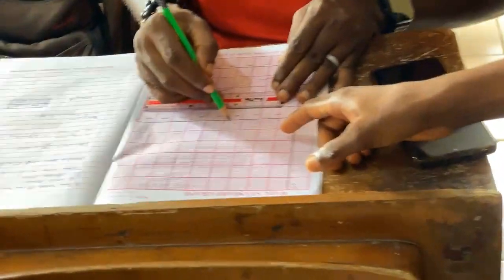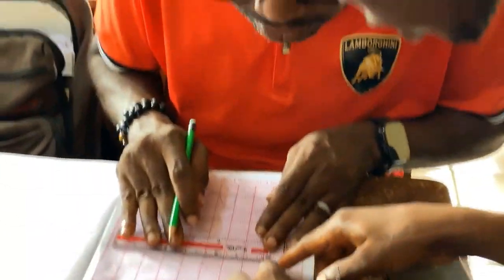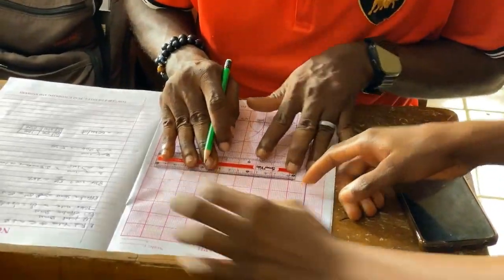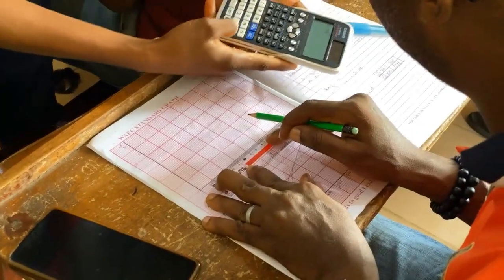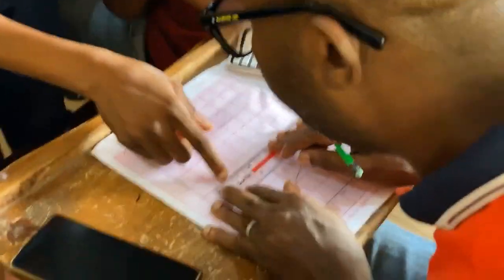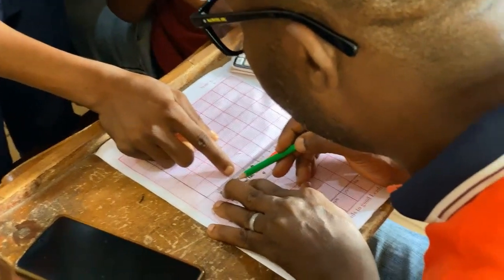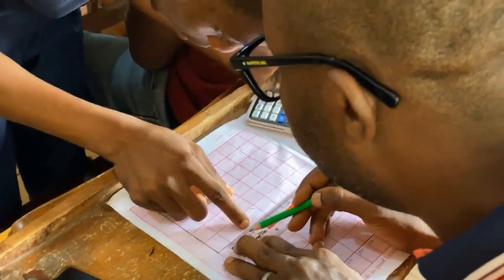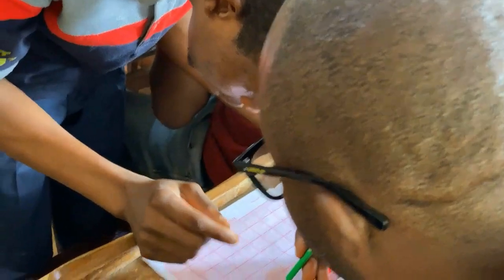Wait till you get them. This is 370. I'm seeing 5.5 here. 5.5 divided by 2 is about 2.75. So you're between 80 and 370.